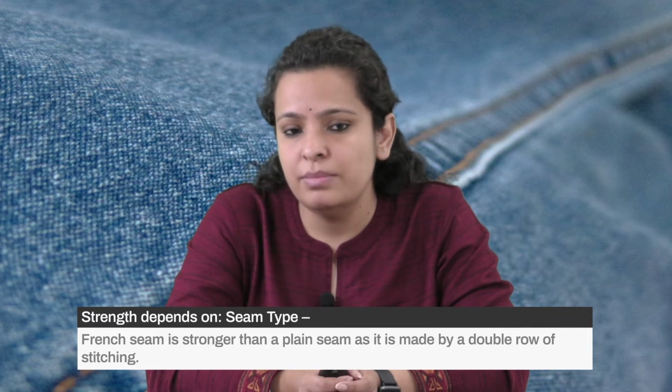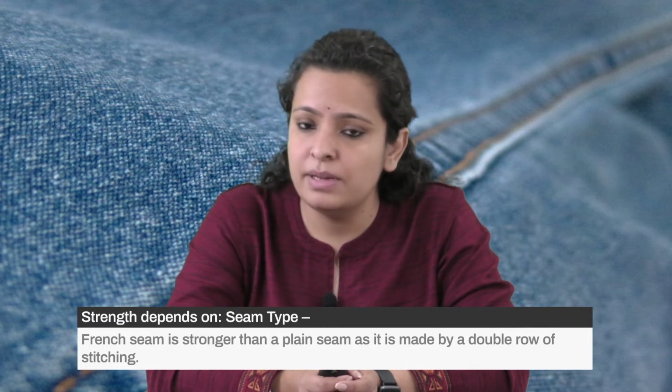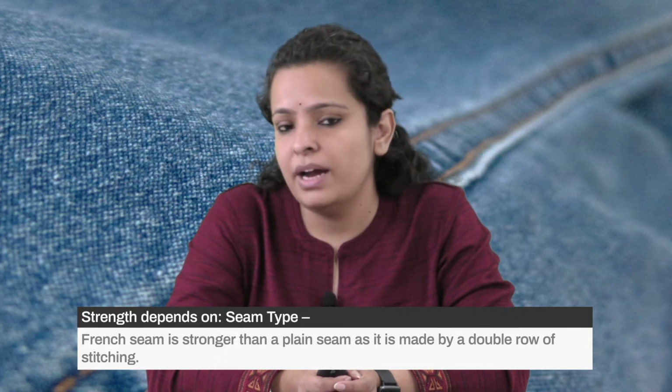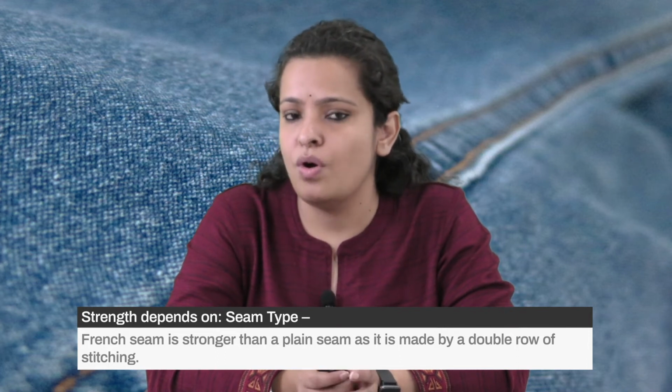A French seam is stronger than a plain seam, and it is made by a durable double row of stitching. So this is how we can develop strength by using different types of seam in garment construction.